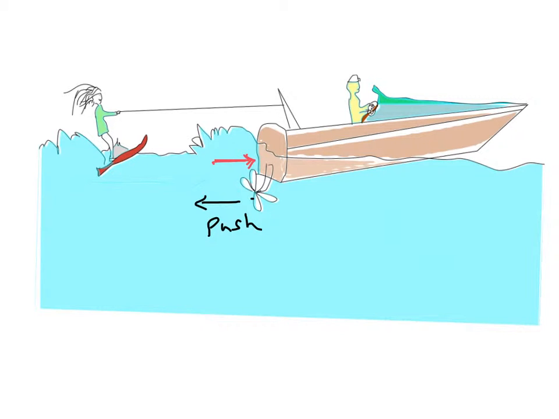Okay, so you have also the boat pulling the skier in that direction, so that's a pull force. Okay, so you have a pull here. The skier, on the other hand, there's going to be an opposite force in the opposite direction, so that's going to be the tension. Okay, so that's going to be tension on the rope or on the string. Okay, so you have that there.